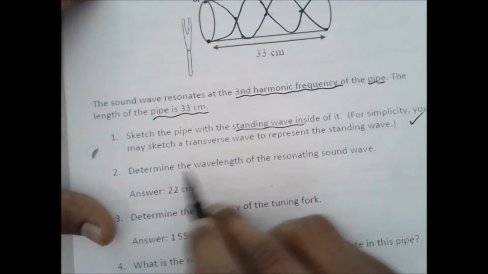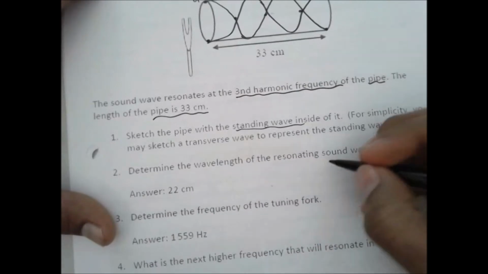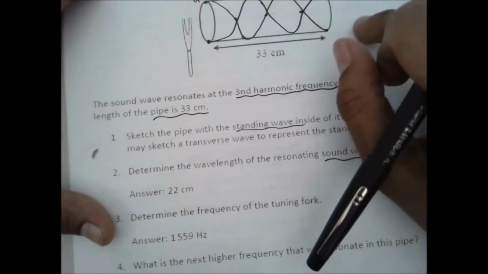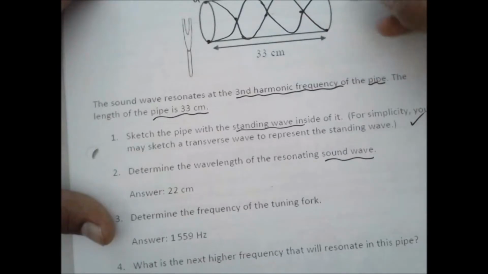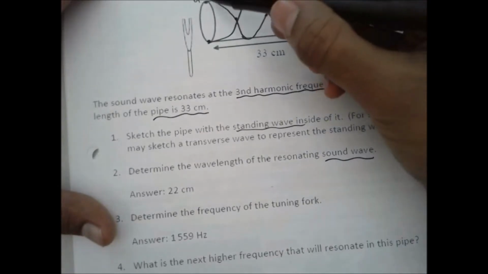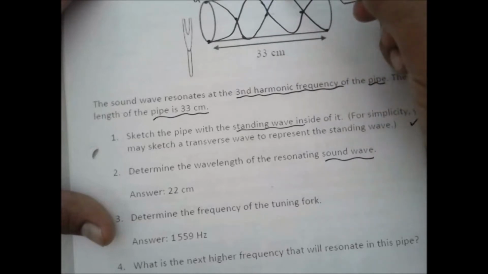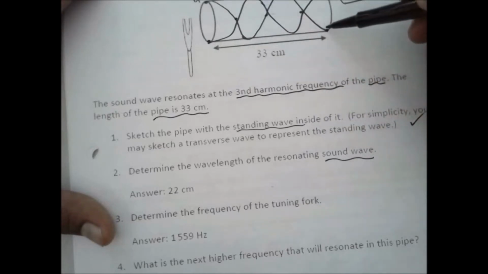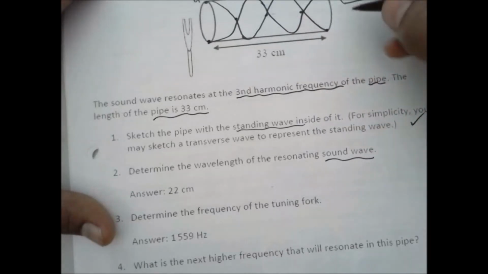Check. Determine the wavelength of the resonating sound wave. Based off of my understanding, I know that for the third harmonic, I could use a table, or I could just see right over here. There's 1.5 waves here.